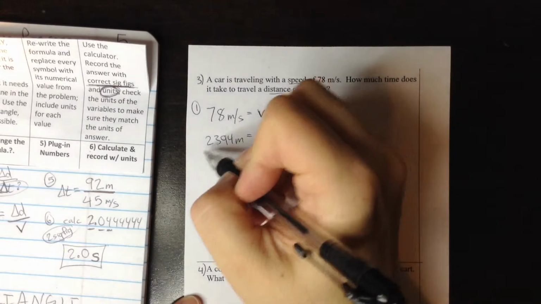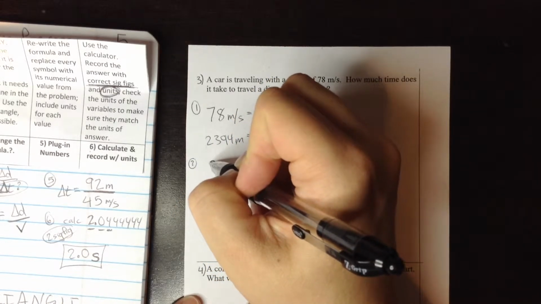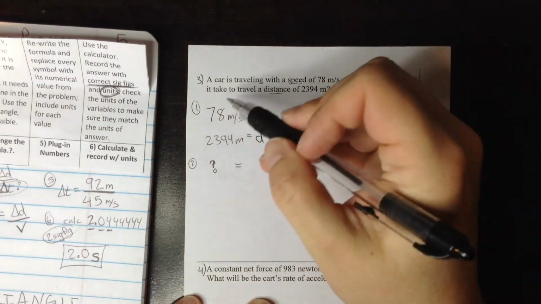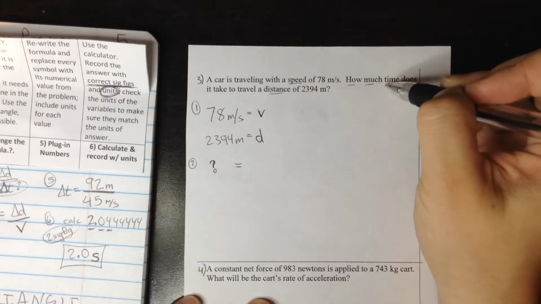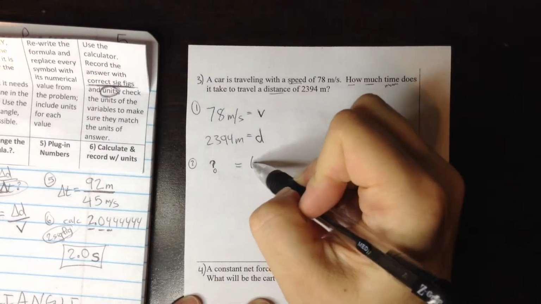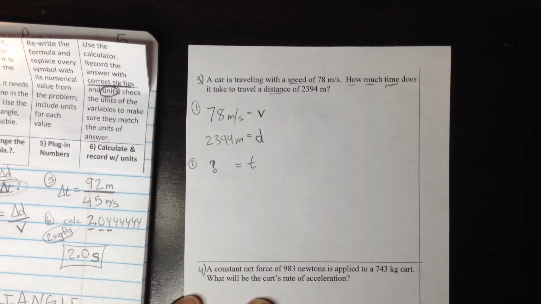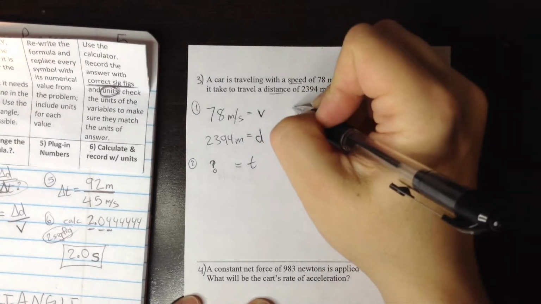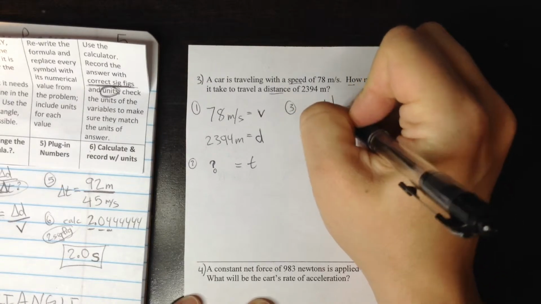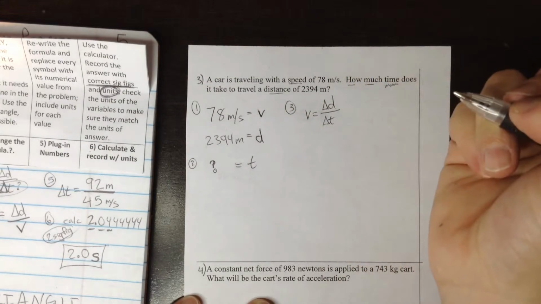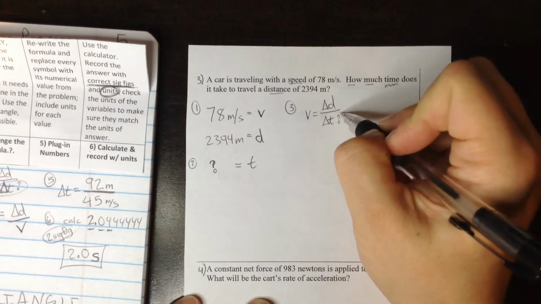Okay? Now what is step 2? Question. What is the question asking for you to solve for? So a car is traveling with a speed of 78 meters per second. How much time? Time is the question. Alright, how much time does it take to travel a distance of 2,394 meters? Okay, so my formula, you look at a formula chart, you're going to find that velocity is displacement or distance over time. That's the formula you're going to use. But time is the question.